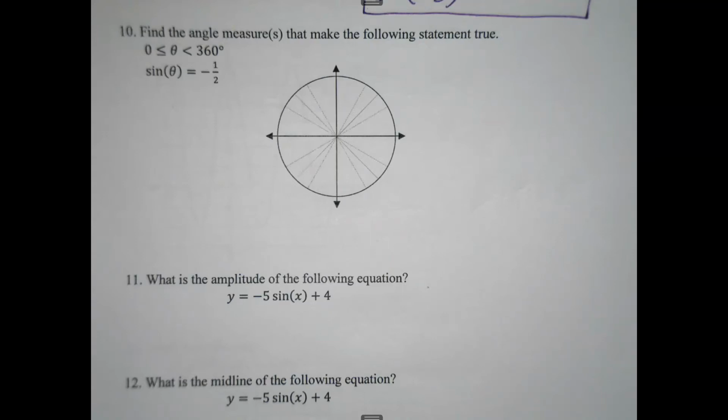Problem number 10 asks us to find the angle measure or measures that make the following statement true. We want an angle between 0 and 360 degrees whose sine value is equal to -1/2. We're essentially working backwards. Instead of evaluating a trig function given an angle, now we are going to find the angle that has that trig function value.